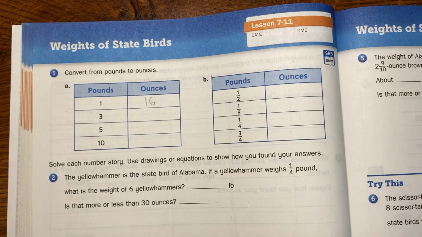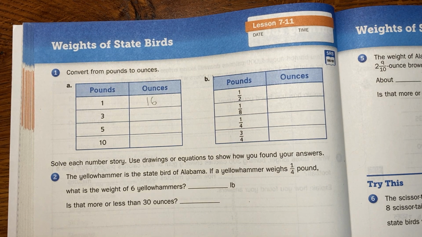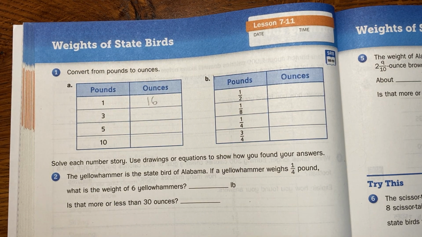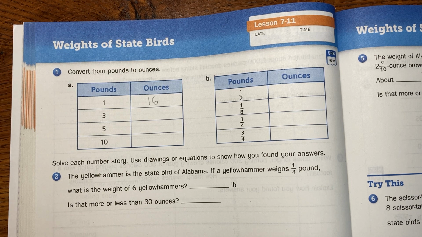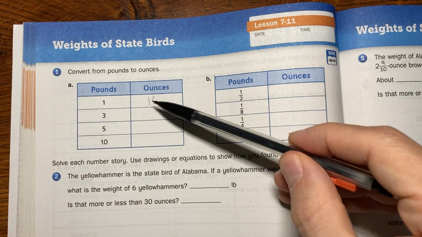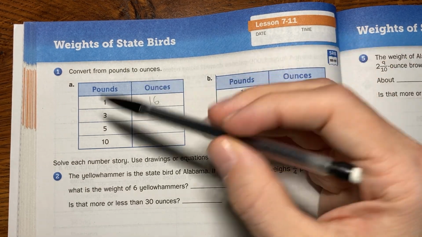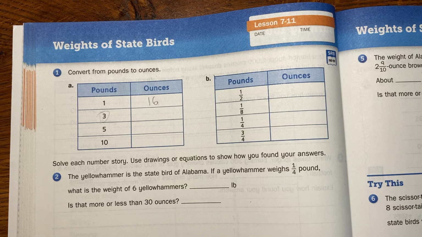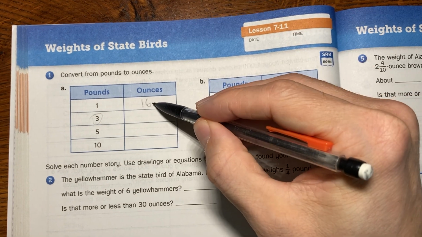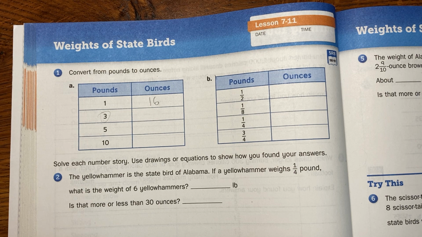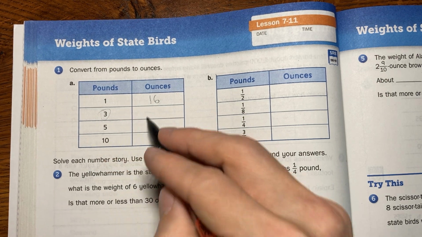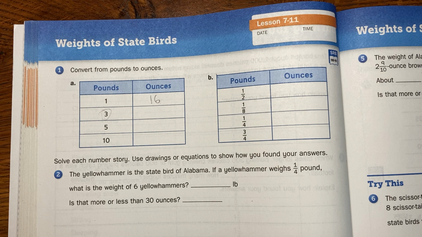And this is not just a mathematical equivalency. It's something you'll tend to encounter multiple times throughout your life. It's just something that's good to know. 16 ounces is 1 pound. So if 16 ounces is 1 pound, we should be able to conclude that 3 pounds is going to be like 16 ounces 3 times. So I'll leave that up to you to see if you can find the proper conclusion for 3 pounds.